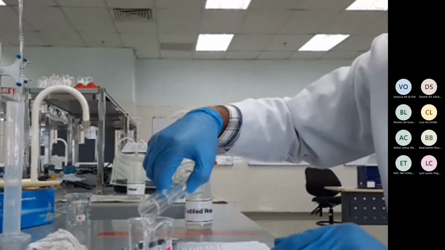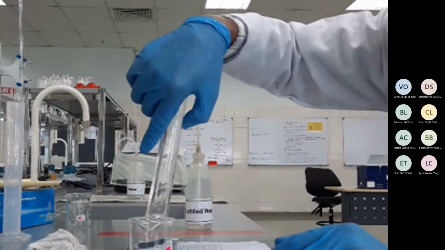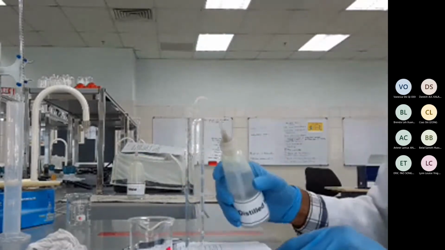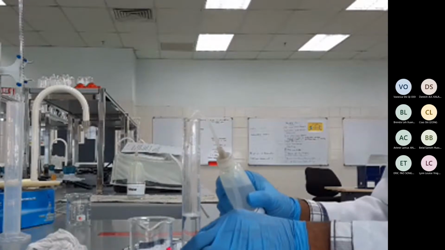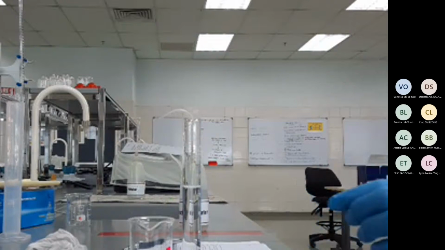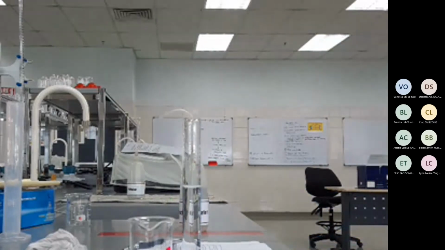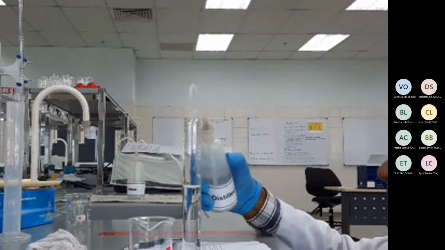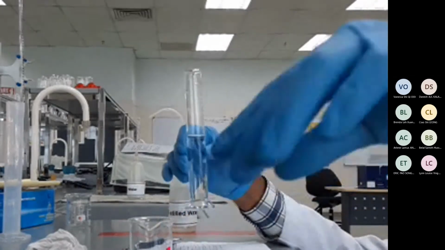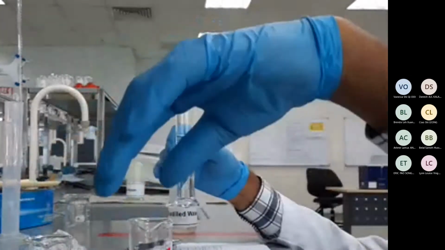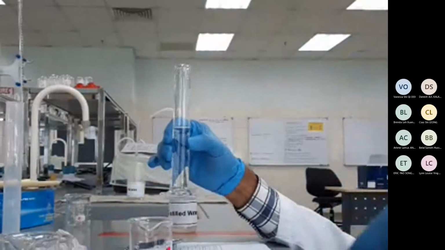I add it to A. I will add 35 milliliters to B, C and D, being careful not to add it to E or F, which are different.